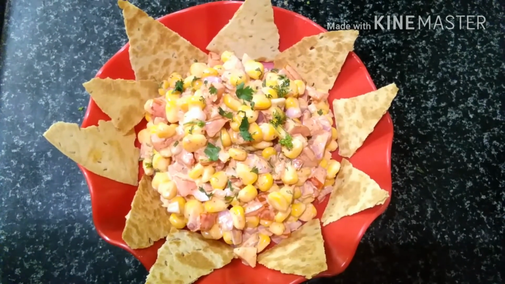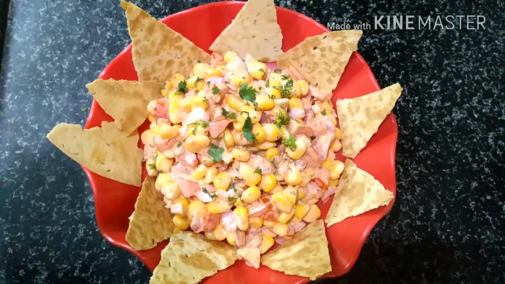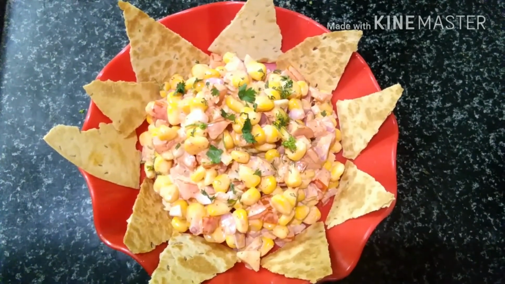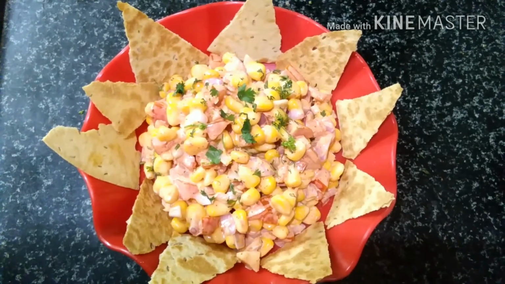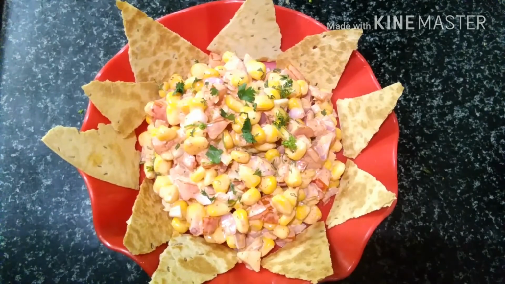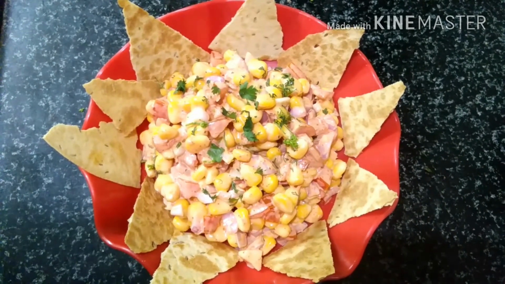So guys, now our corn chaat is ready to serve and also I have served this with some wheat tortillas or you can also call it wheat nachos. And this is a corn salad that is very versatile, so you can also use it in burgers, salads and even as a dip.